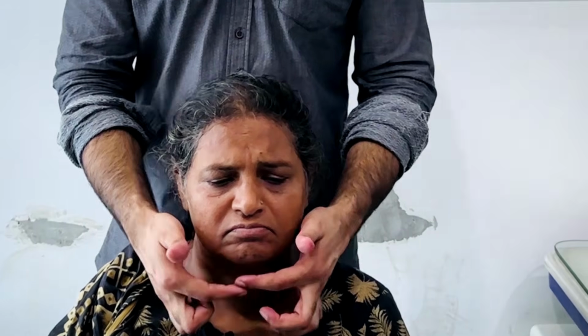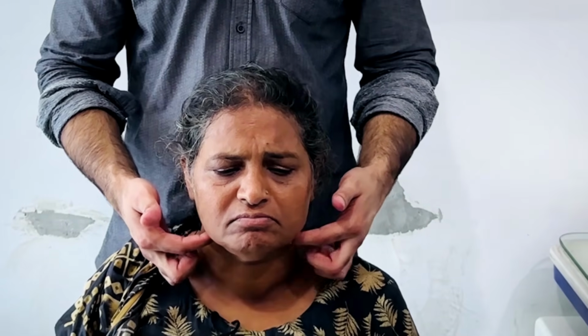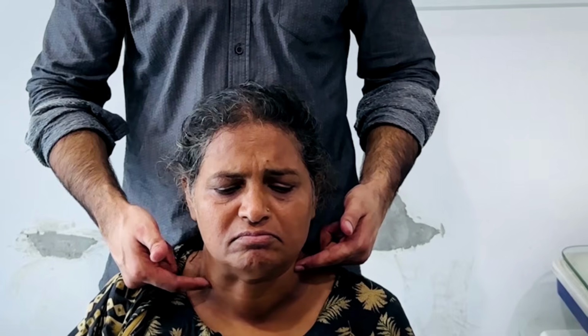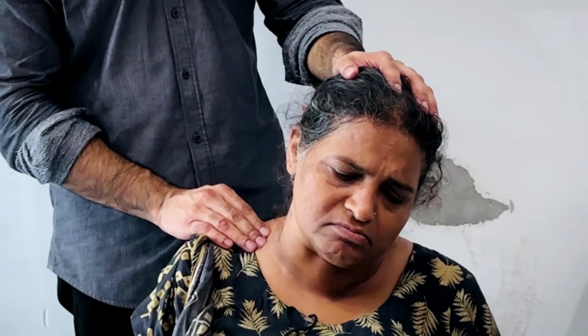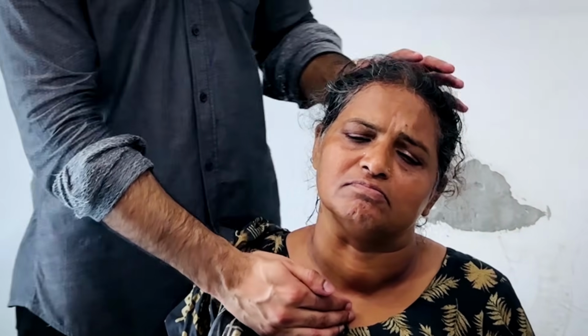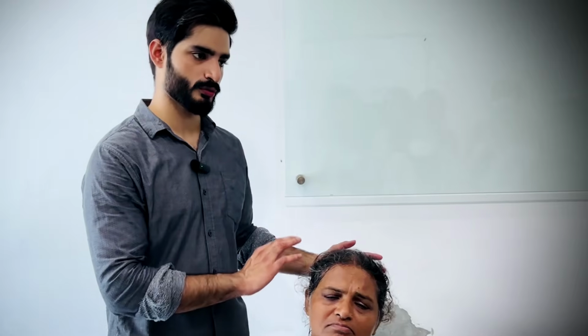What are the levels of cervical lymph nodes? This is level 1A, level 1B, level 2, level 3, level 4. Level 5 is pretracheal prelaryngeal midline. Level 6 is posterior triangle. And level 7 is upper mediastinal. So here the palpation is complete.